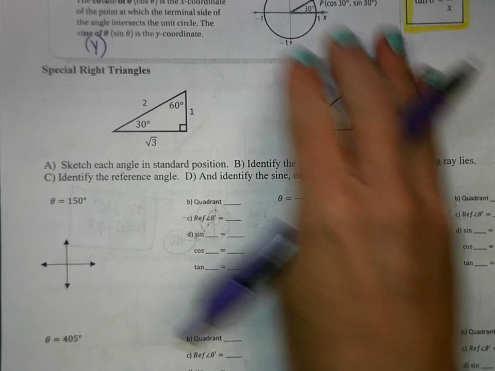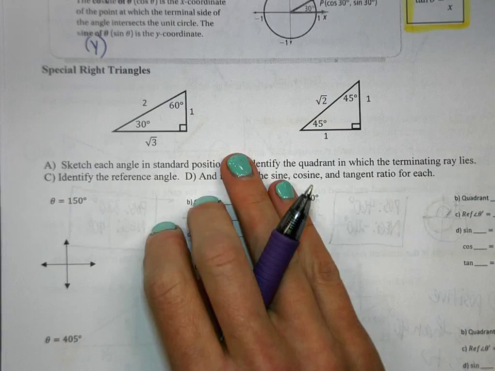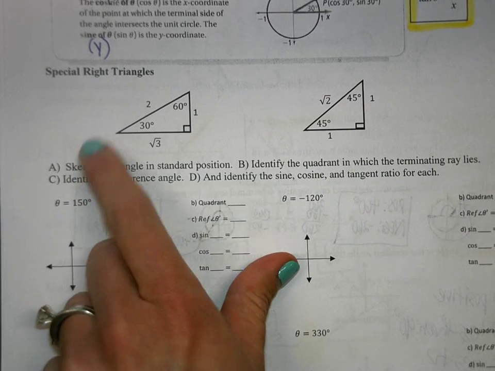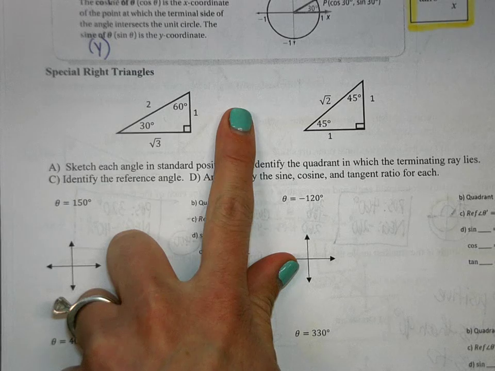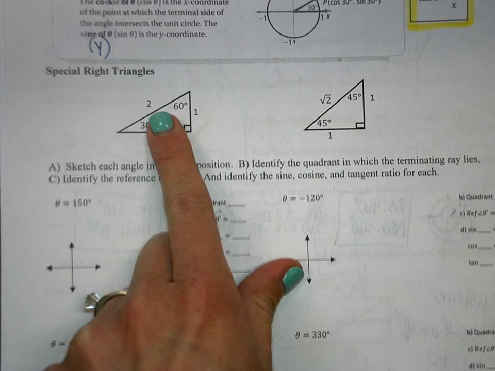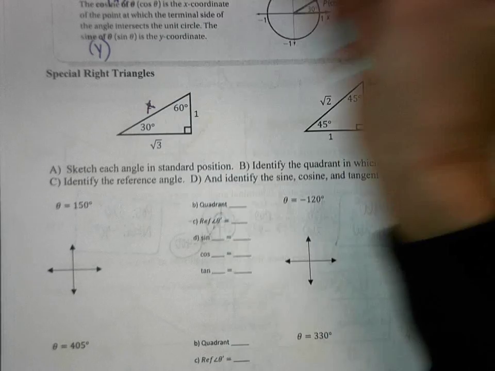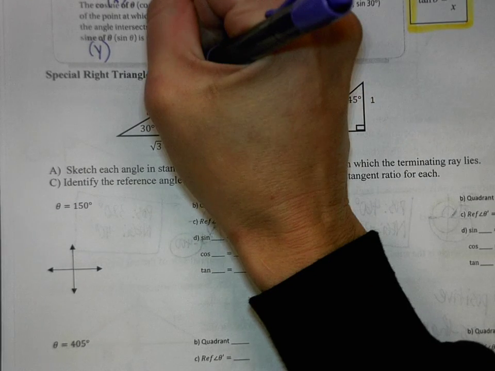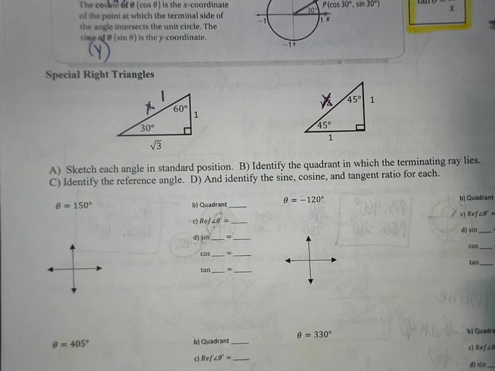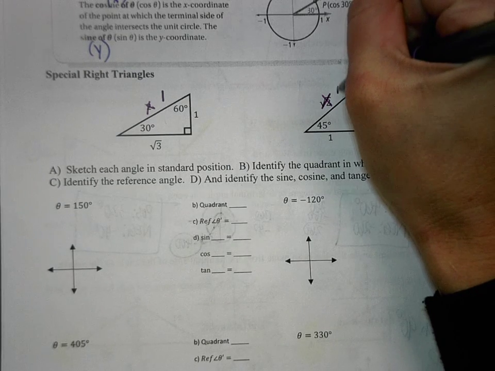We all remember these, correct? But we want to use them on the unit circle, which means that the hypotenuse or the radius is 1. So I want to change these so that this value right here is not a 2, but a 1. And this value right here is not a root 2, but also a 1.